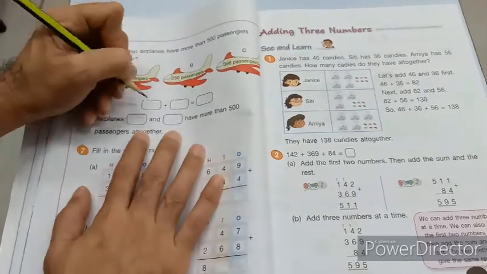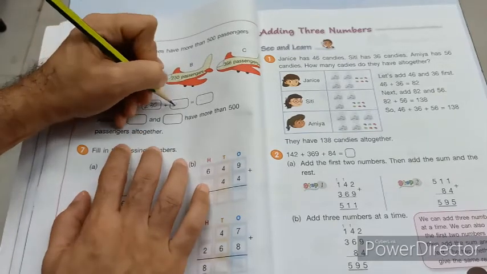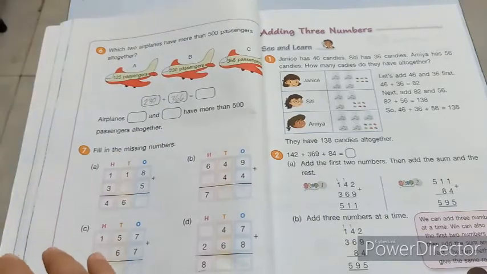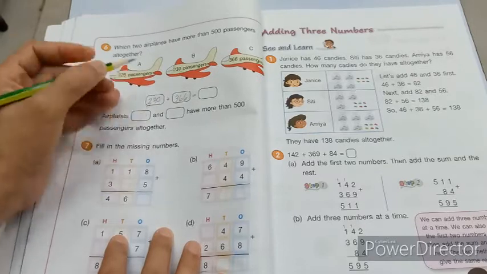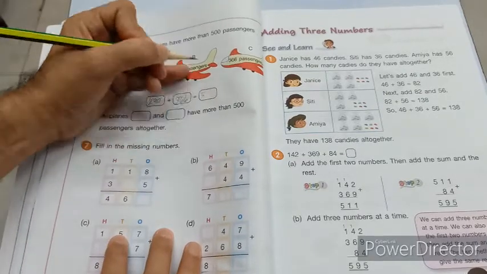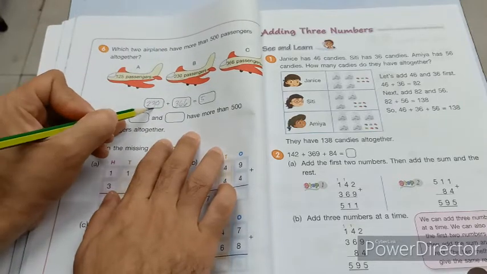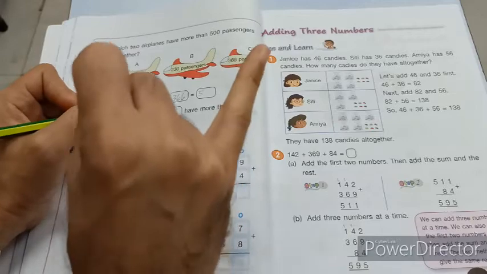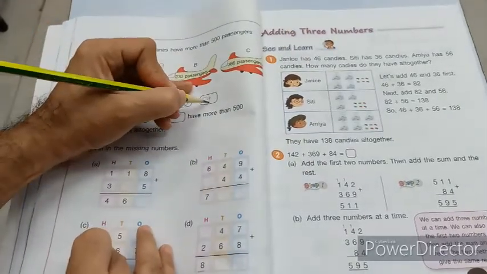We can write here 230 and 366 will give you, let us count. 300 plus 200 is already 500. And then 60 plus 30 will give you 60 in my mind, 60, 70, 80, 90. So I have here 90.